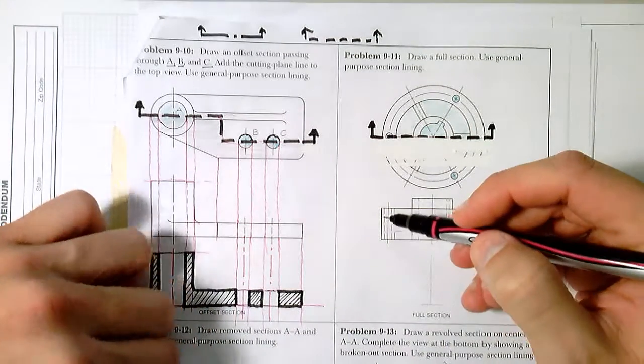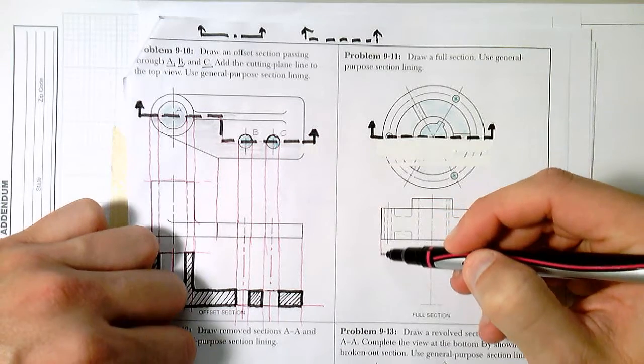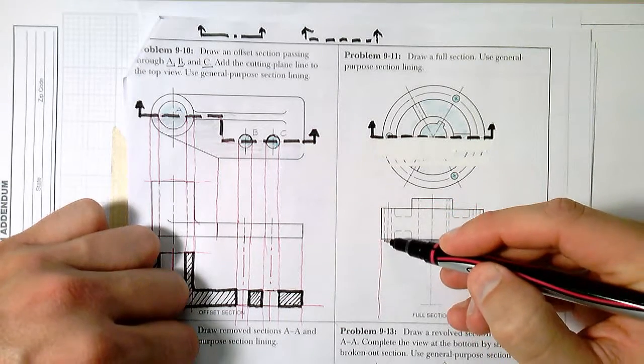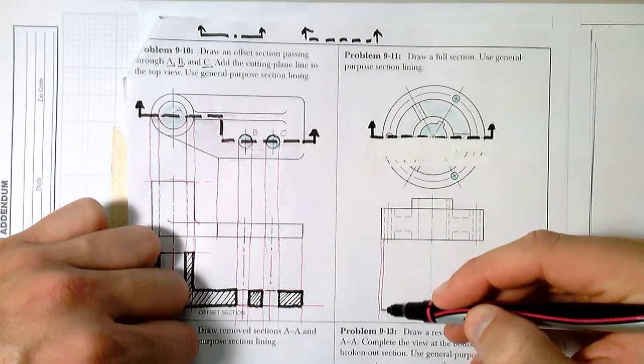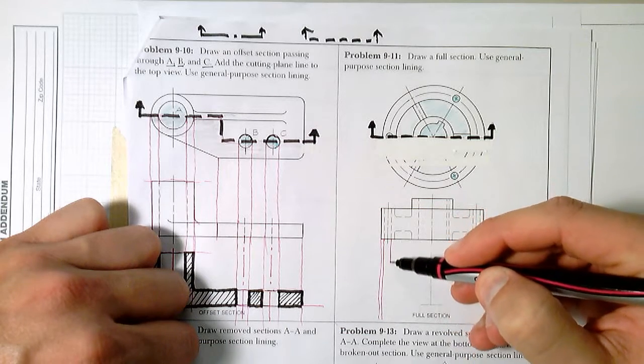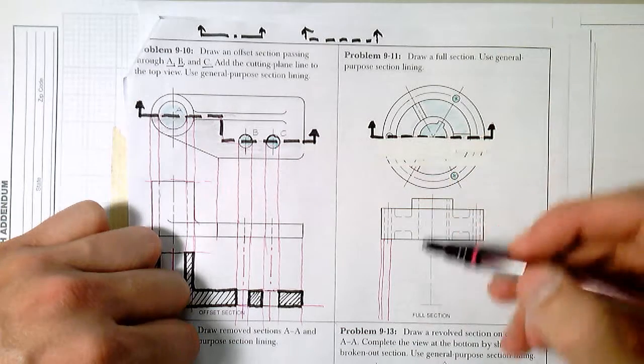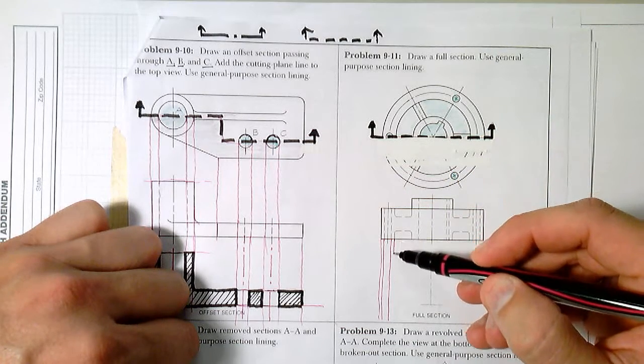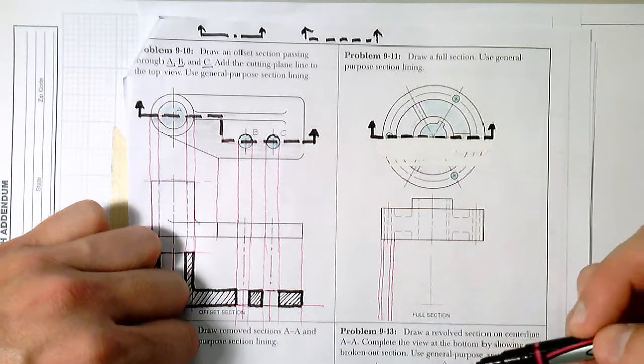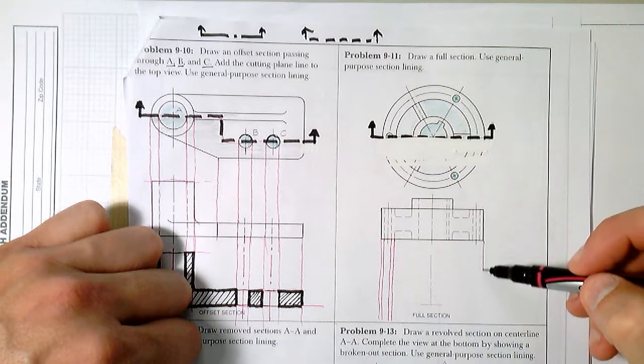So I'm going to create some projection lines. I'm doing these little areas where we have the hole cut through, we have this edge, we've got our back edge over here.